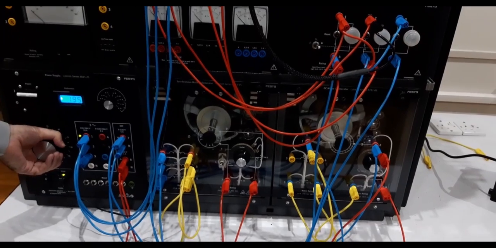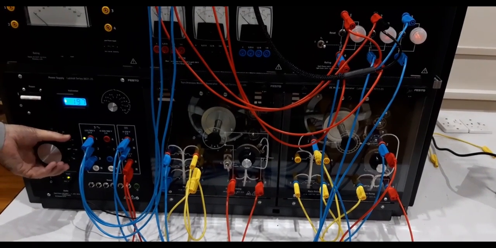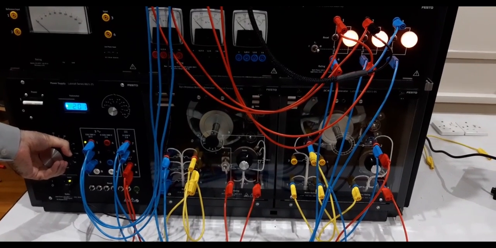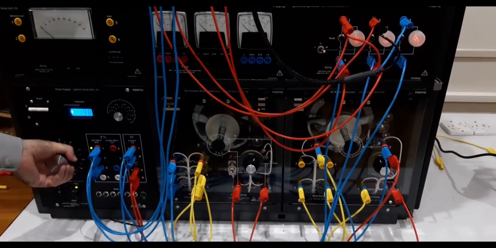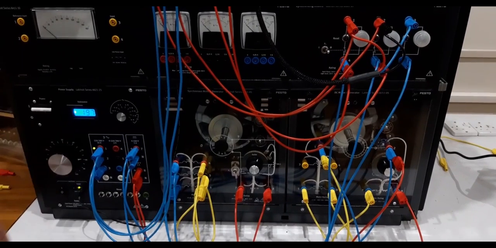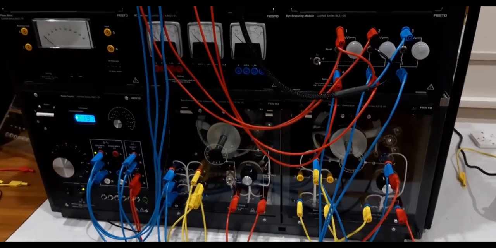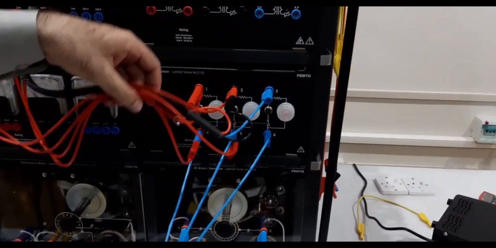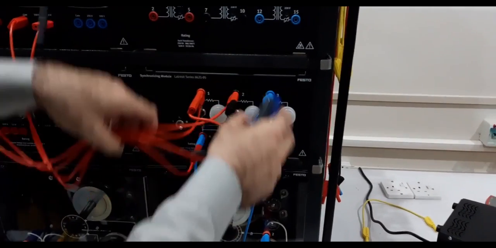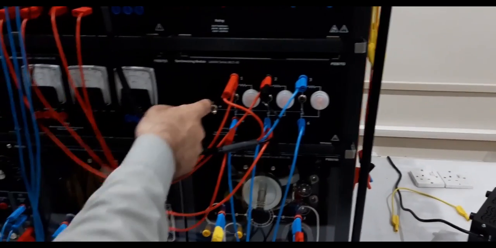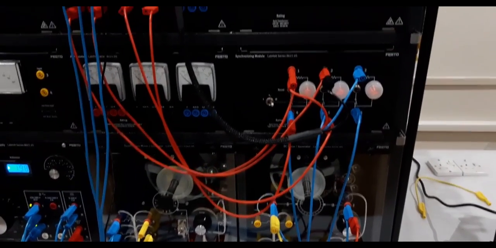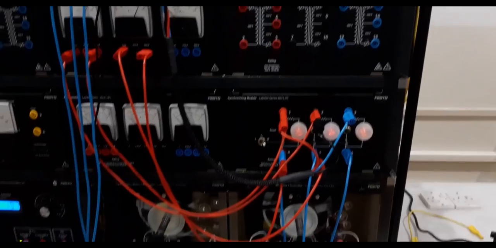Okay, there is still some blinking. So you see now that the voltage of the synchronous generator has become almost the same as that of the WAPDA. But even before that, let me show you another important thing.